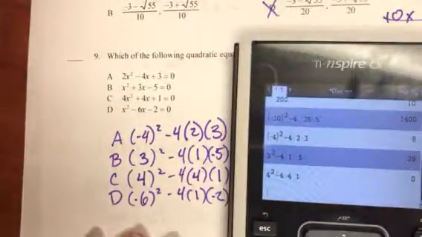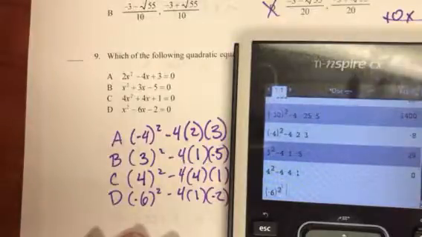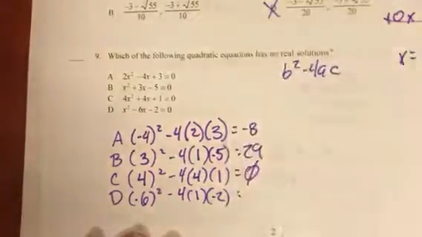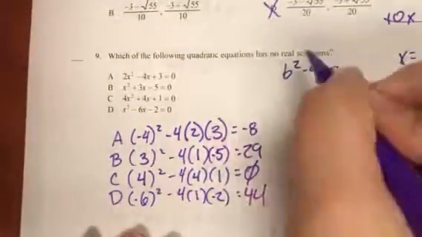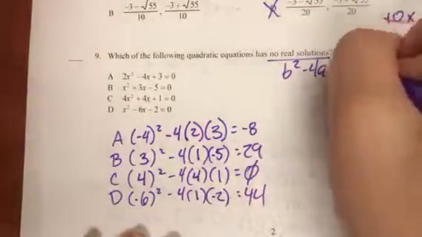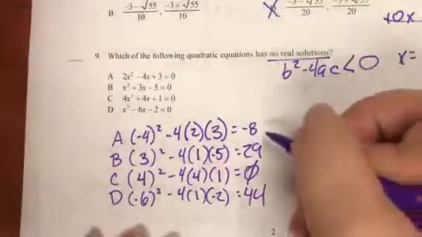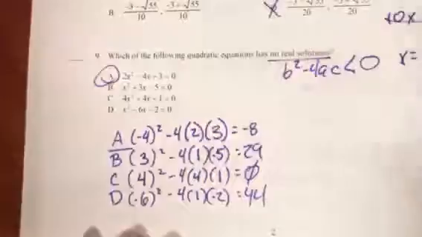And D is parenthesis negative 6 squared minus 4 parenthesis 1 parenthesis negative 2, positive 44. We're looking for no real solutions. We want to know, where is this less than 0? Where is it negative? The answer is A.